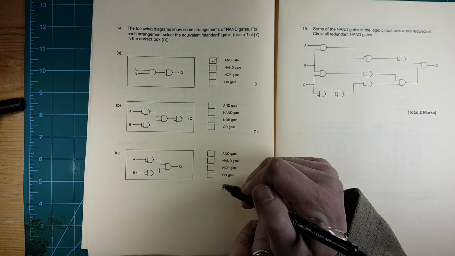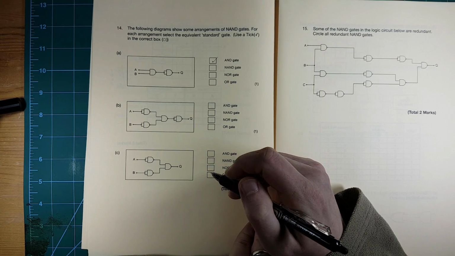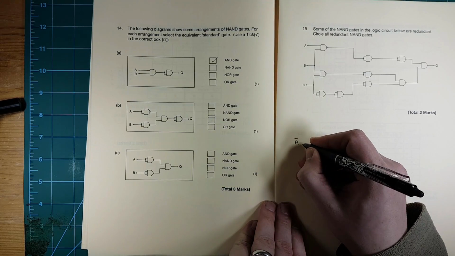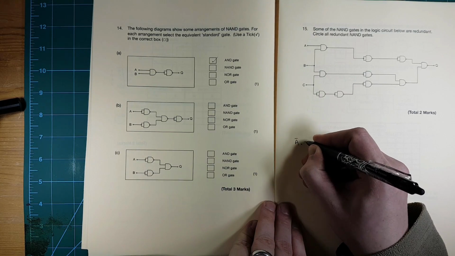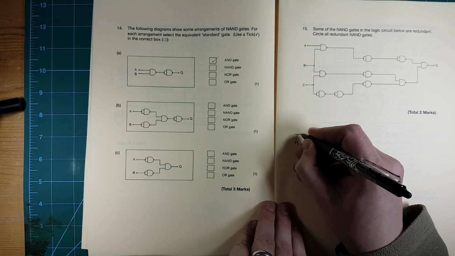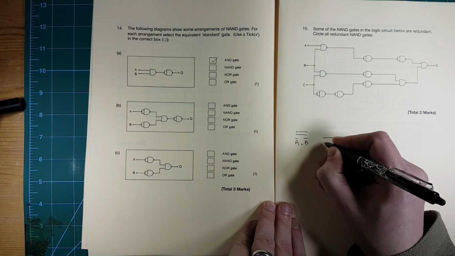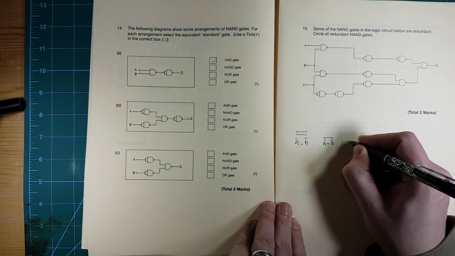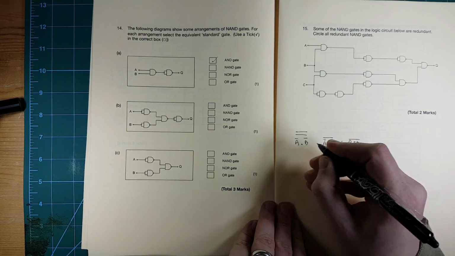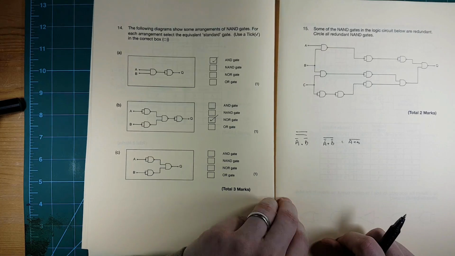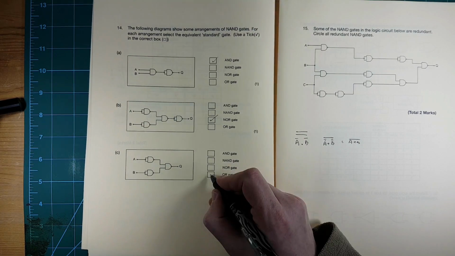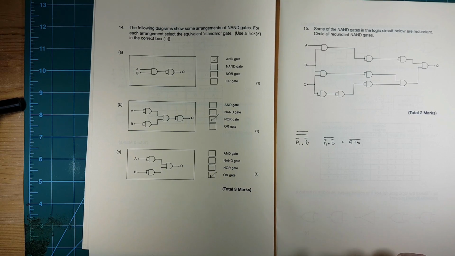This one has got to be not A and not B. It's not a NOR gate. And this one here is that without that, so that's going to be the OR gate there.